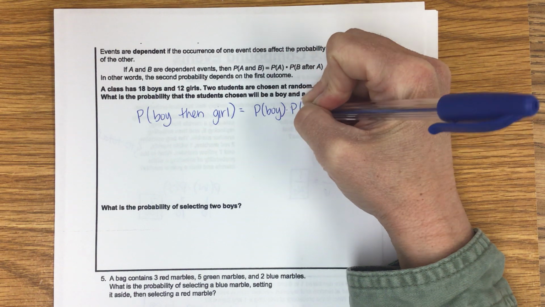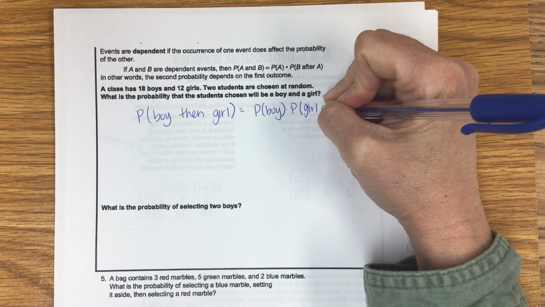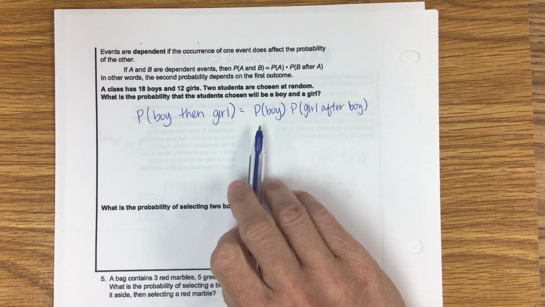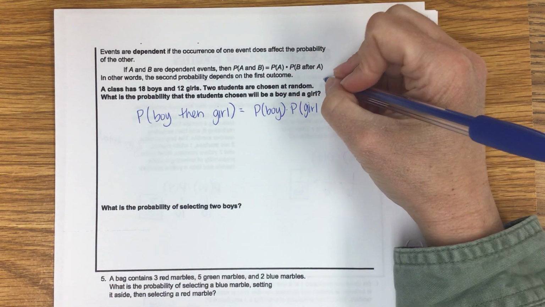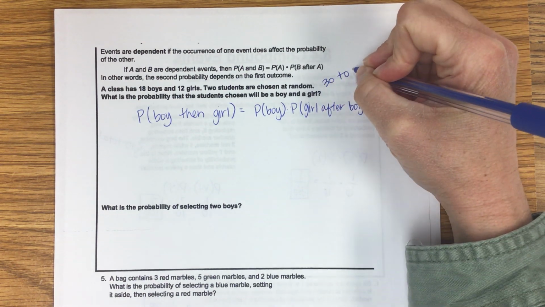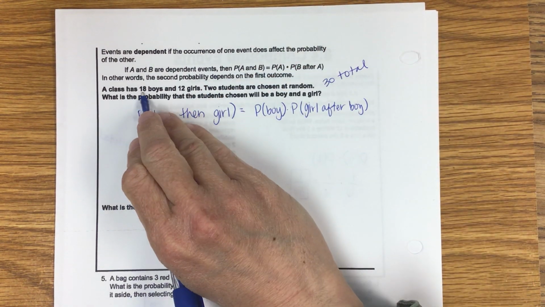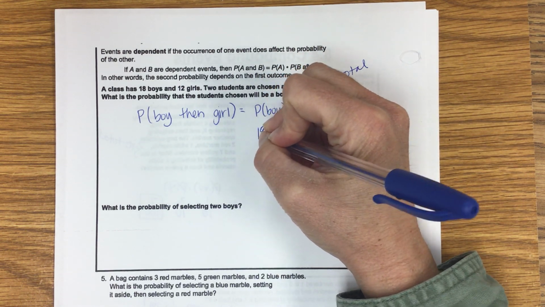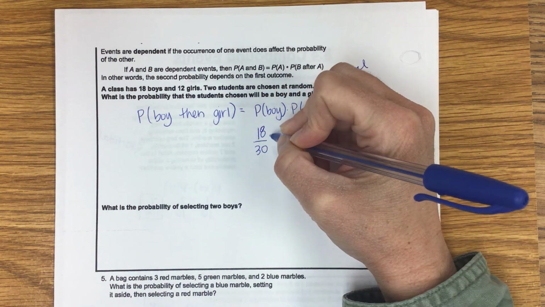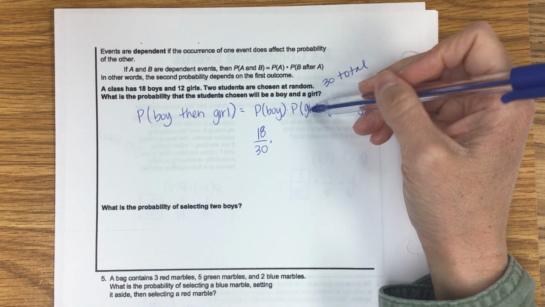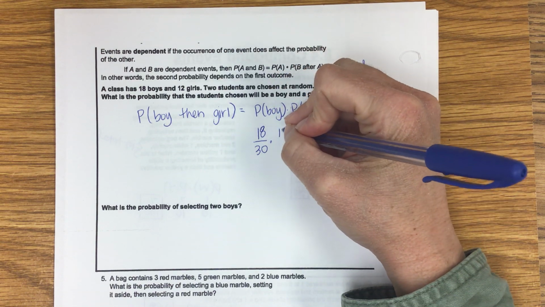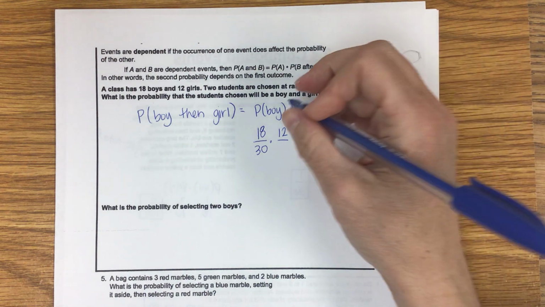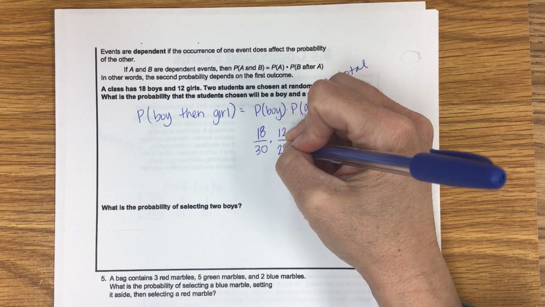So we would follow this formula, and it would be the probability of a boy times the probability of a girl after a boy. So the probability of a boy, let's say we've got a total of 30, so 30 total. So a boy would be 18 out of 30. And then a girl, well, how many girls are there? There's 12 girls in the room. And that boy is gone. So we picked the boy, he's out of there. So now we're down to only 29 kids.